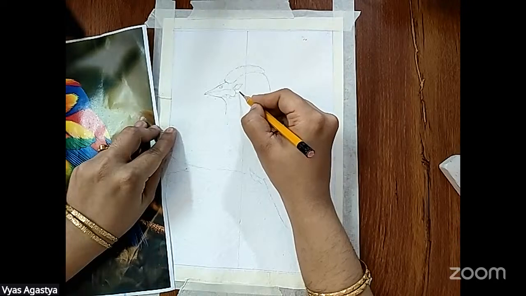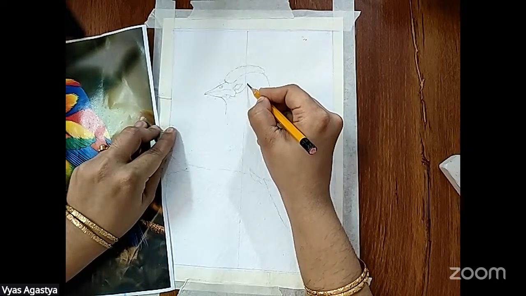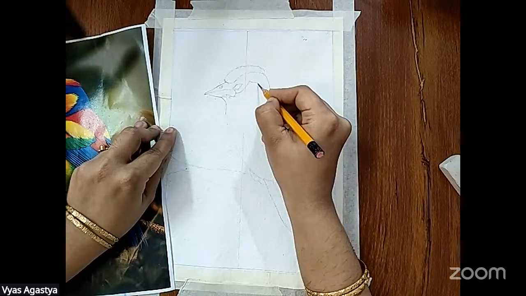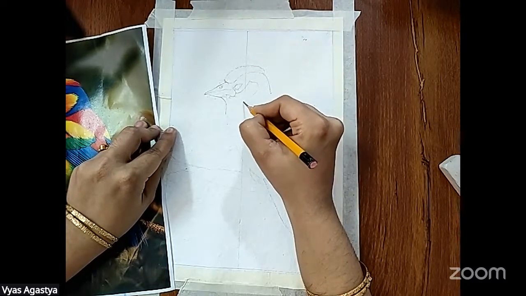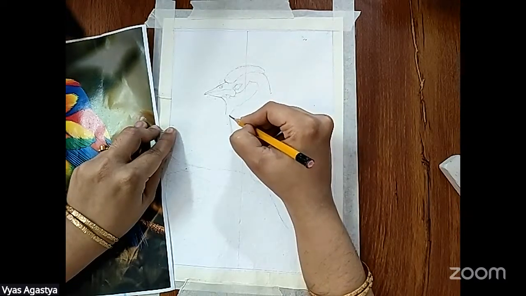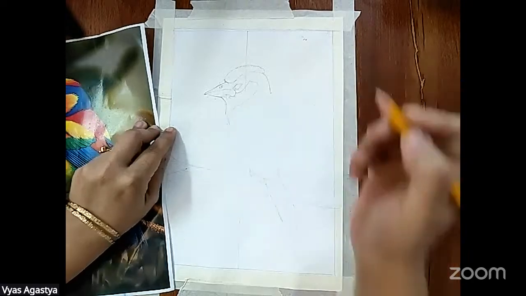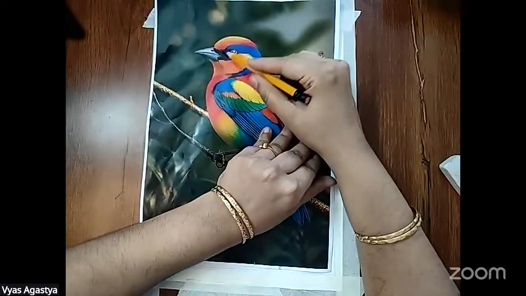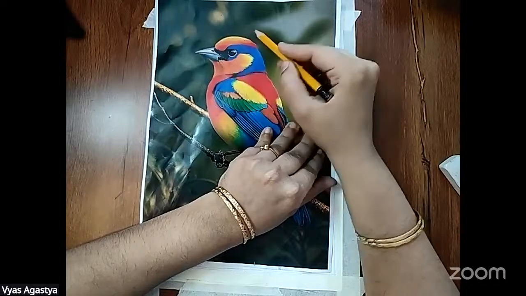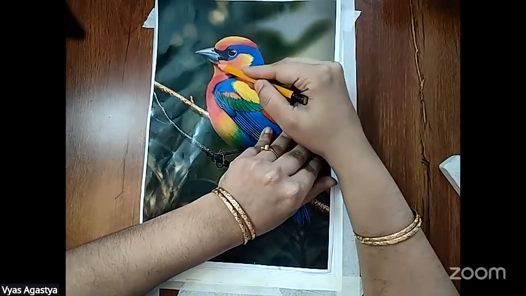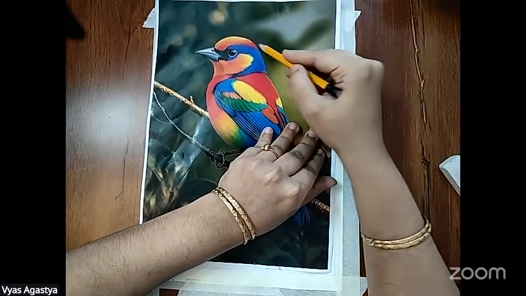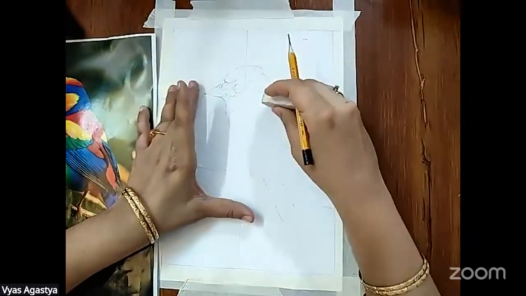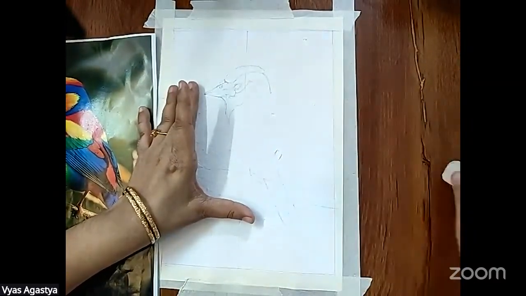Now down to the eye, it is having a little curve like this, and it is going like this. Now the bird head is ready. What I drew? I drew a cone. I drew its head like this. Till here it is finished. Now I am moving to its body.